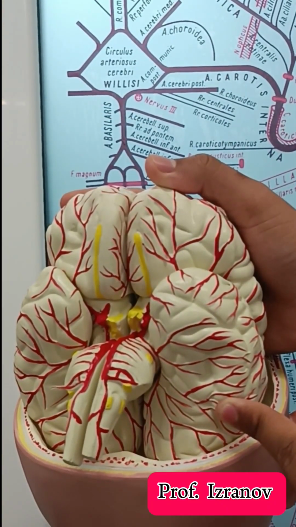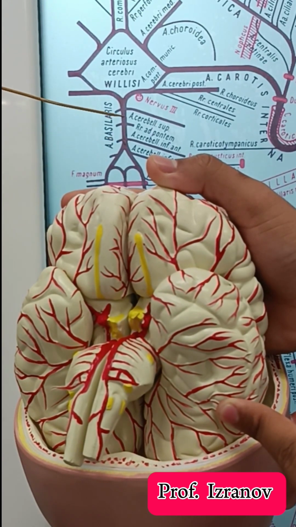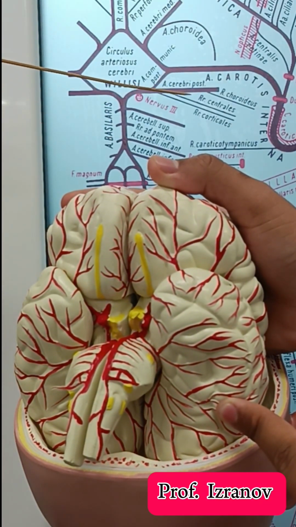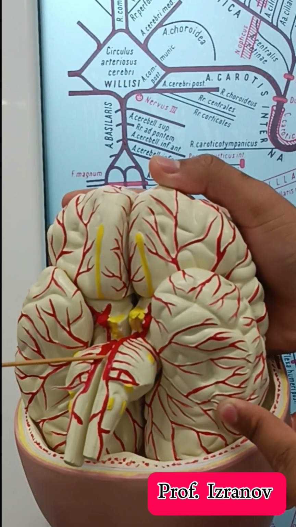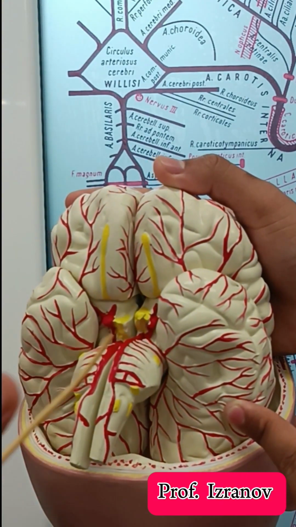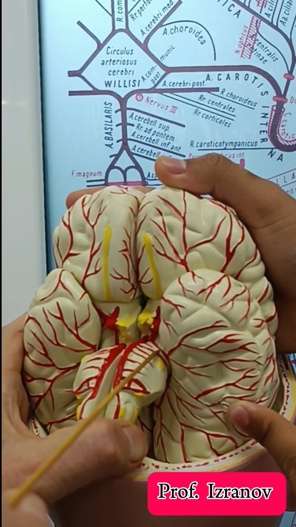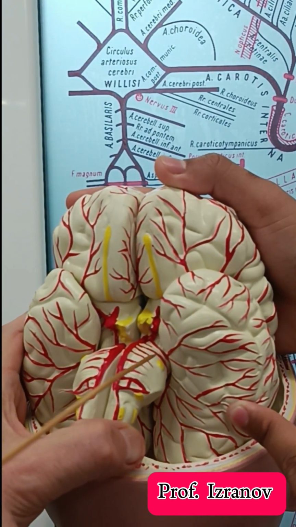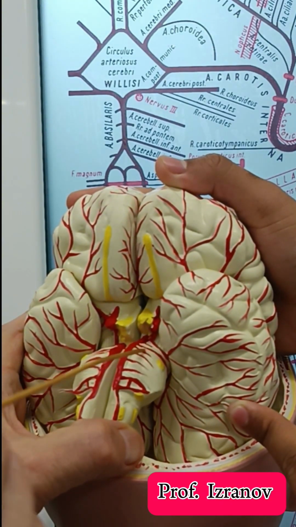To find this vessel, we should understand that arteria cerebelli superior is the last branch of arteria basilaris before it divides into arteria cerebri posterior. Arteria basilaris divides here into arteria cerebri posterior sinistra and there dextra. So before them, this is arteria cerebellaris superior. They are quite close to each other.